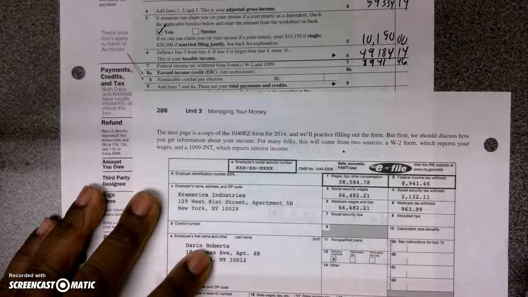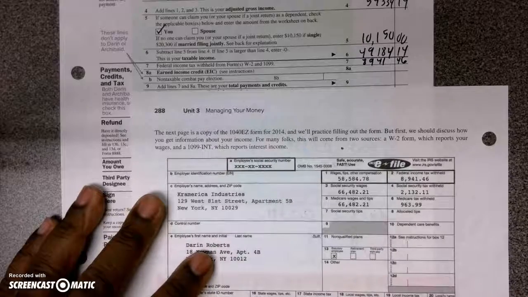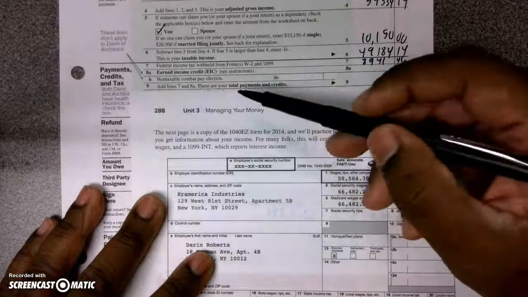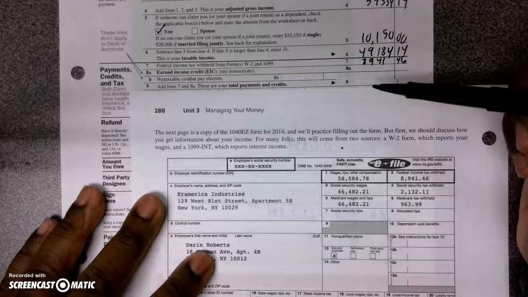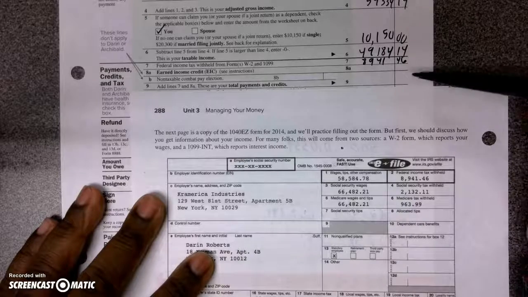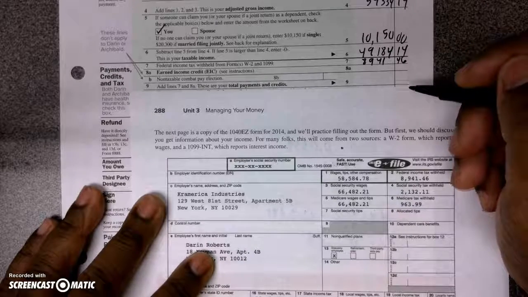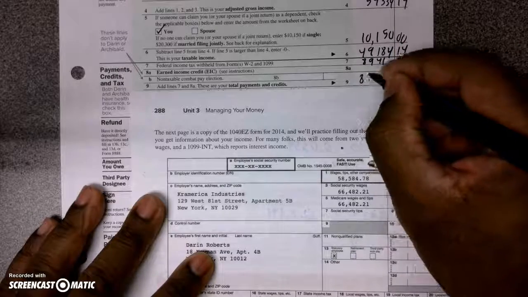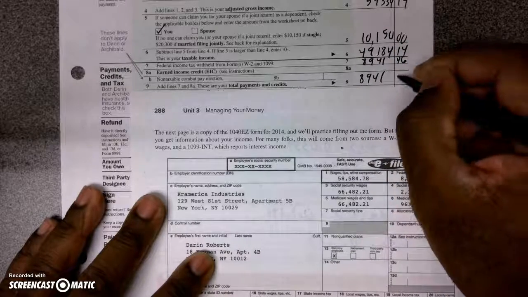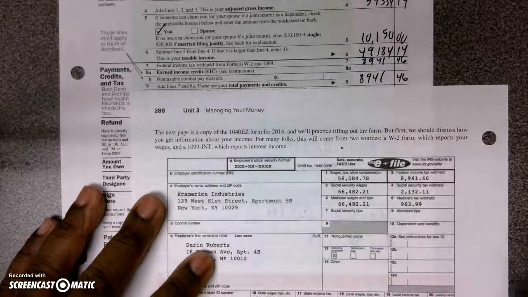Now, the earned income credit, we don't have that. They also talk about the non-taxable combat election. We don't have that, but we go to number 9. It says add line 7 and 8A. These are your total payments and credits. So when we add those values up, it would give us $8,941.46.